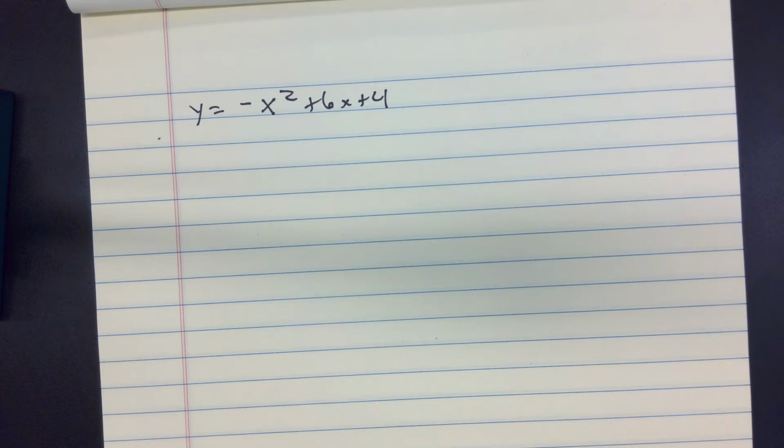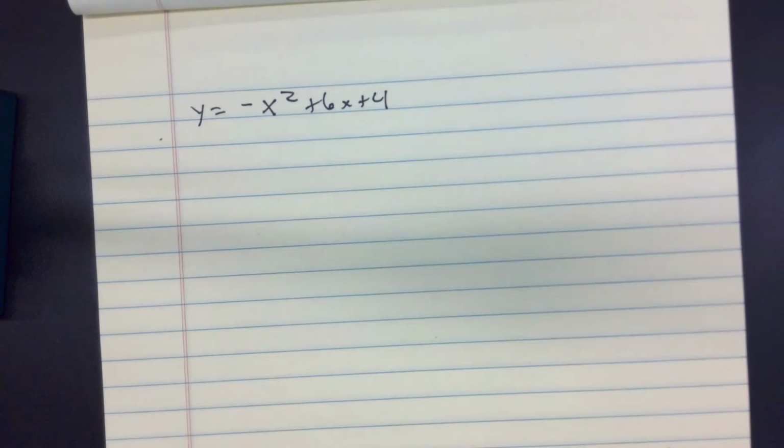So first things first, this graph is going to open downward. The way I know it's going to open downward is because A is negative. If A is ever negative, it opens downward. If A is ever positive, it opens upward. So this one is going to open downward. What that means is this graph is going to look like this, like an N. But now we're just going to talk about finding our things.